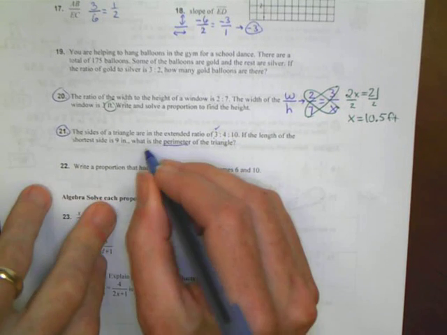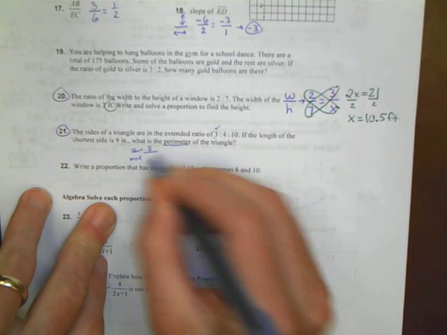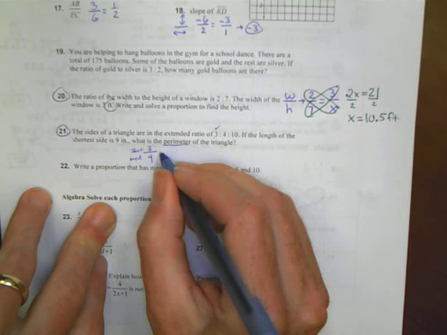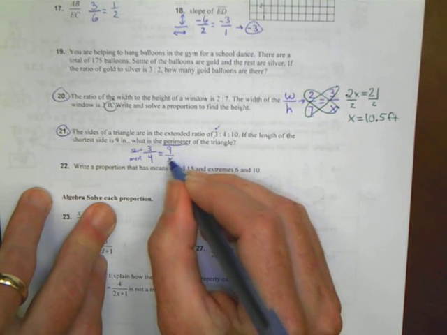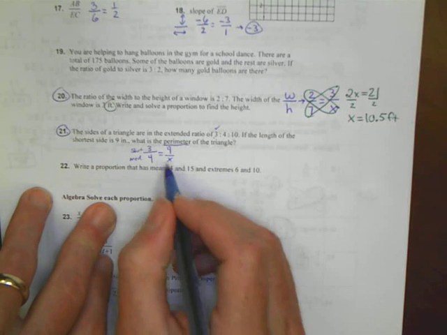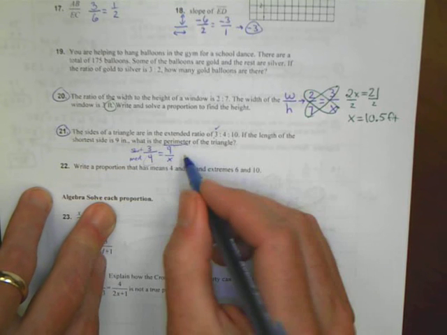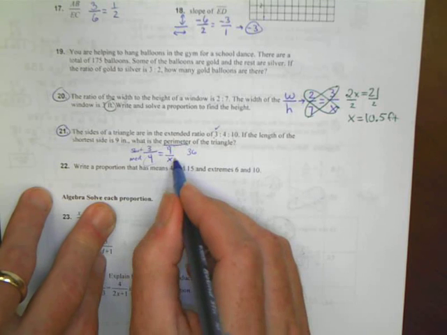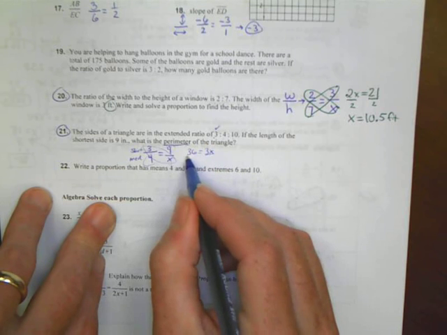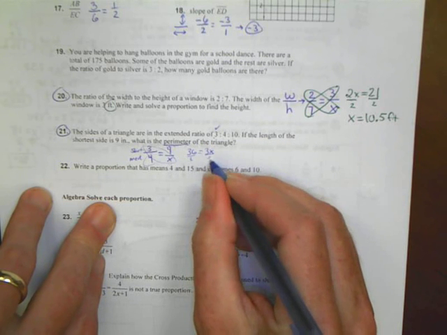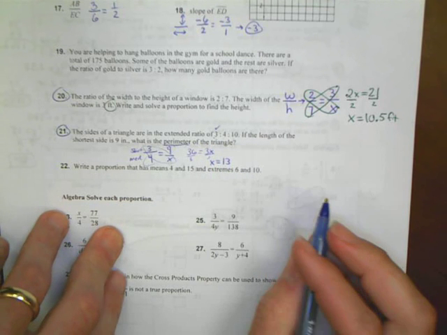We know that the shortest one is 3, and let's start with the medium sized one, which is 4. We can set that equal to what we know: the short side is 9, and we're going to find out what the medium one is by calling it x. So this is my ratio to determine the length of my medium side. Cross multiply. 9 times 4 is 36, and that's going to equal 3x. When I divide both sides by 3, we find out that x equals 12, and that's the length of my medium side.